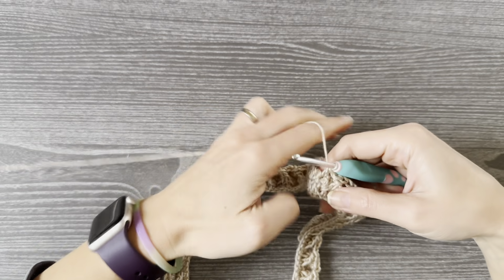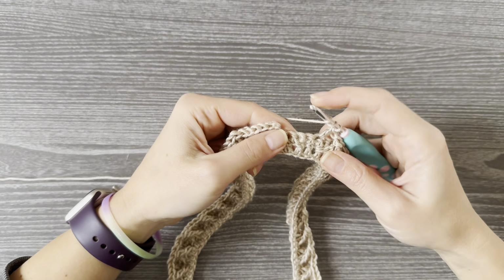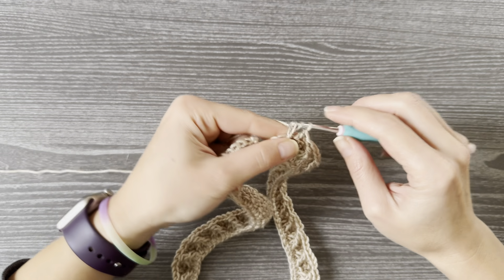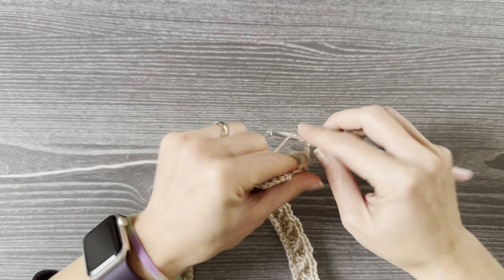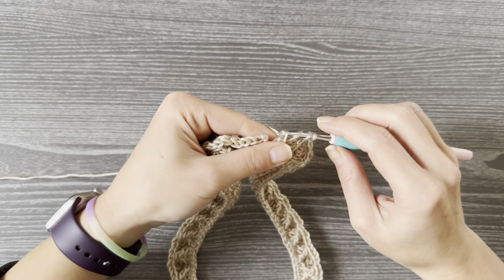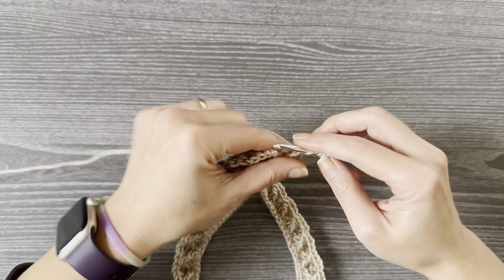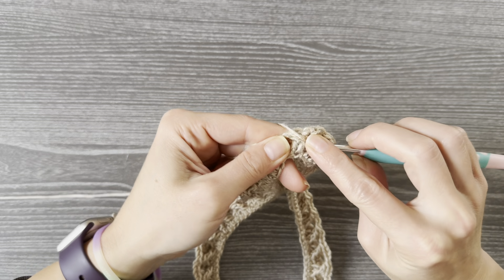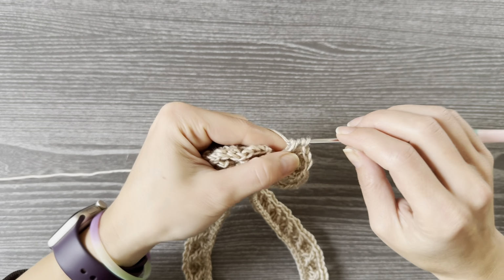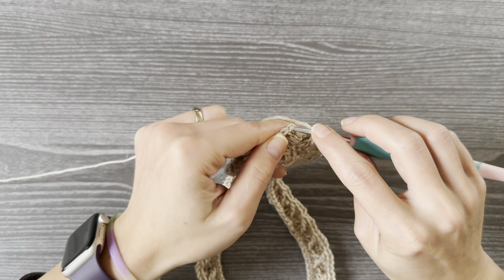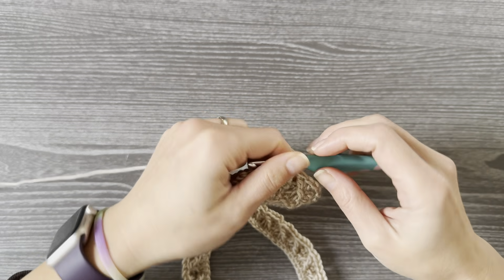Okay, I've reached the end of the round, so I have here the last cable to work. And now join with a slip stitch.